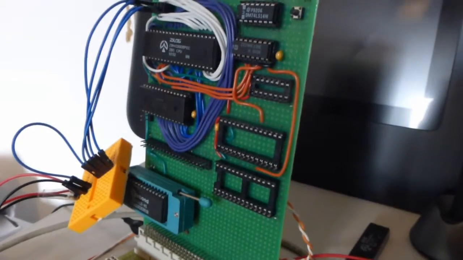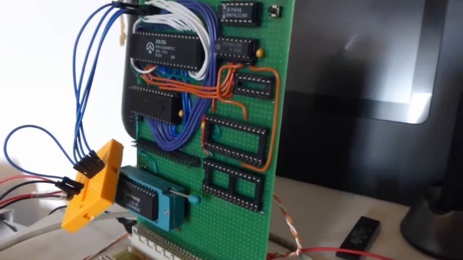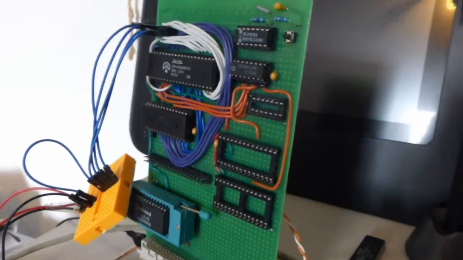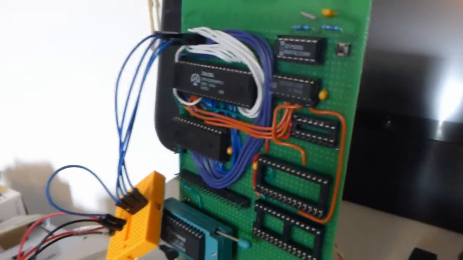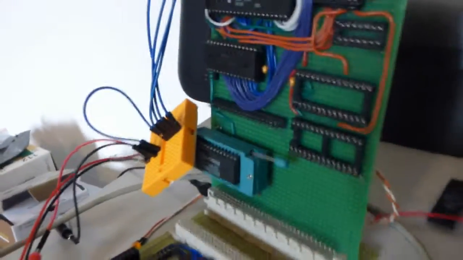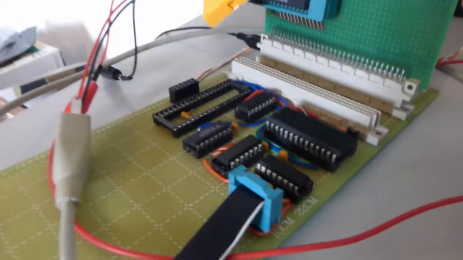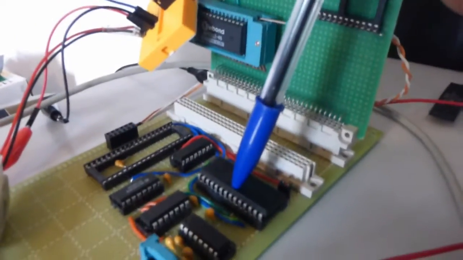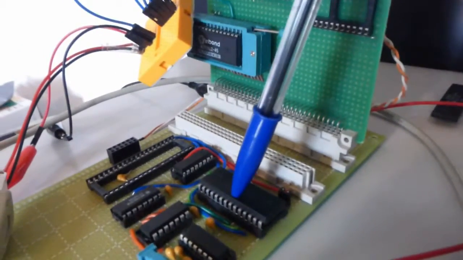And this here, this should be interrupt request and stuff, just tied to the VCC. That's good. Then we have here the UART, so that's the only thing it has for I/O right now.